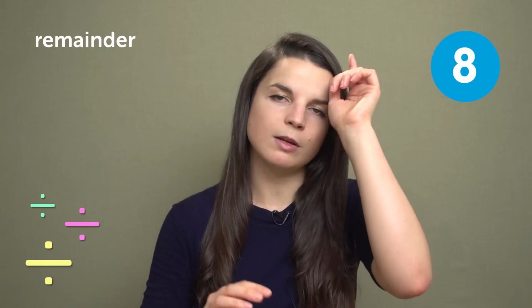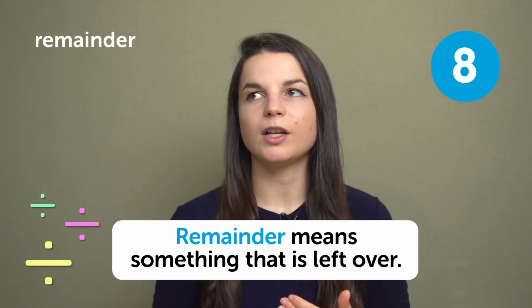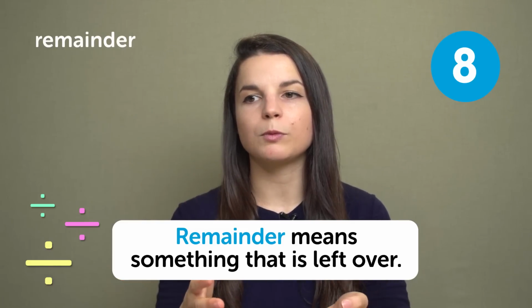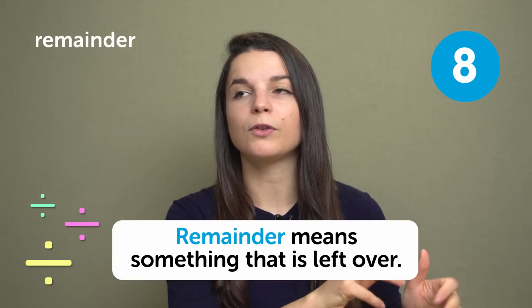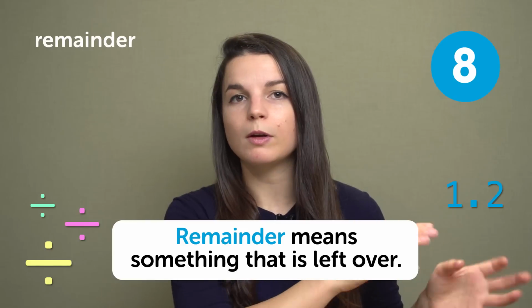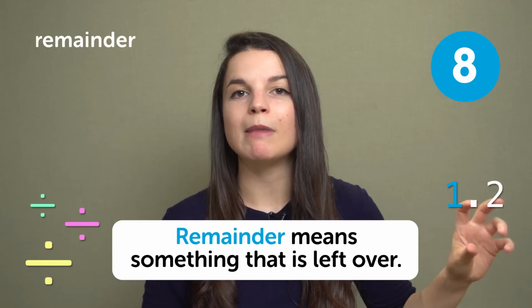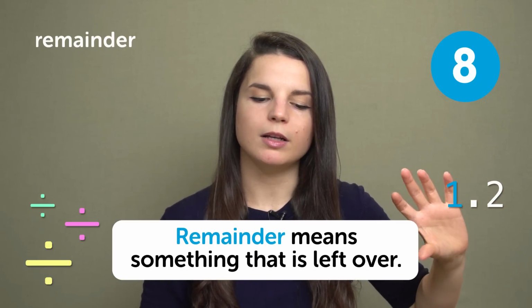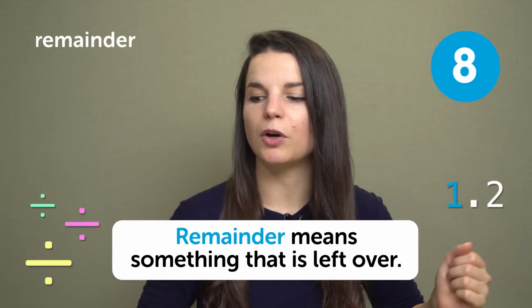Remainder. The next word is remainder. Remainder is used when doing division, largely. Remainder means something that is left over. So when doing division problems, sometimes there's a problem or an equation that results in a number that is not round or a number that is not whole. So for example, 1.2 might be a solution to a math problem. The 0.2, that is the remainder there. That's what's left over. So it's not a whole number, but there's a little bit that's remaining. That's called the remainder, something that's left over.